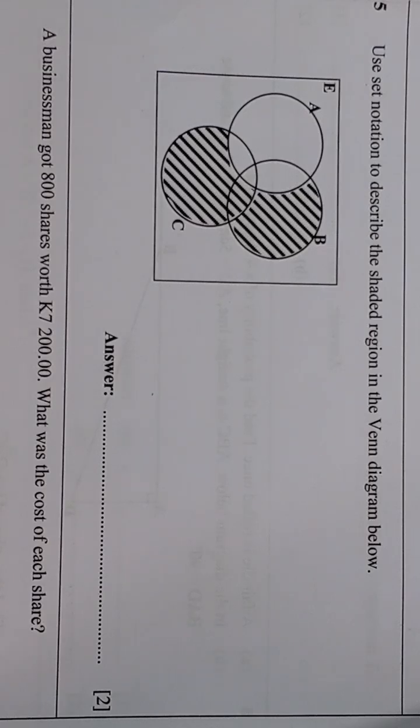Use set notation to describe the shaded region in the Venn diagram below. So the shaded region in this case, these are elements that are in B and C, but they are not in A. That is the shaded region. So the elements which are not in A, that simply means that A is going to have the complement.